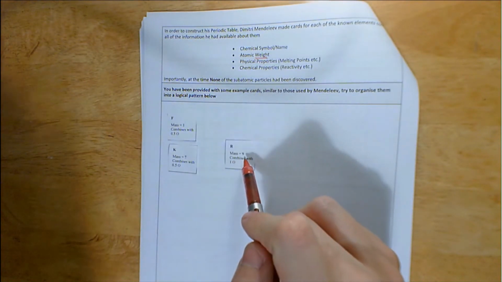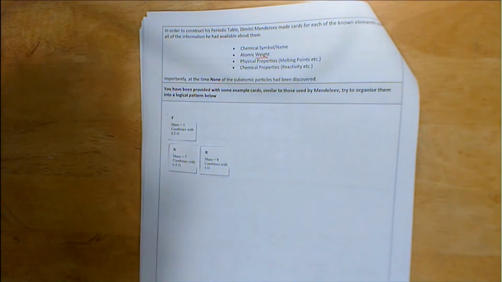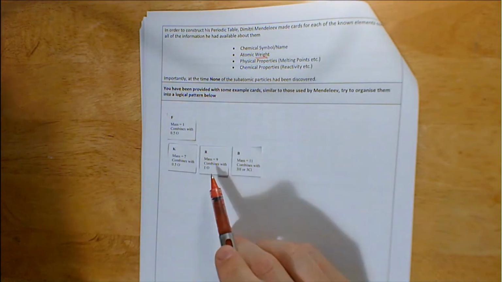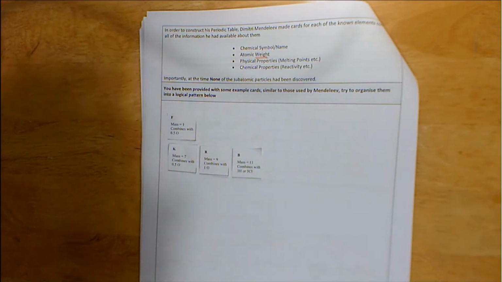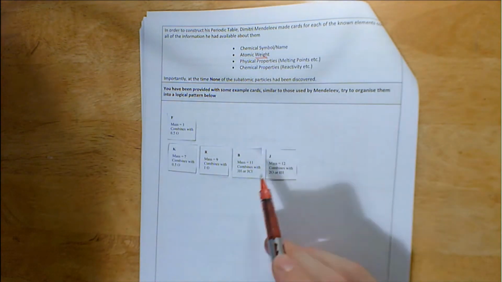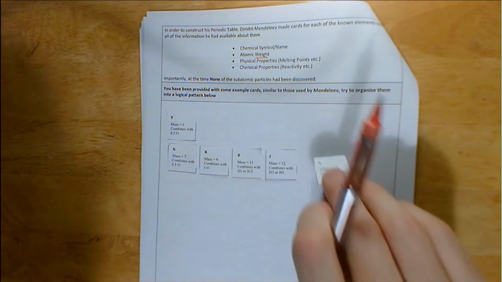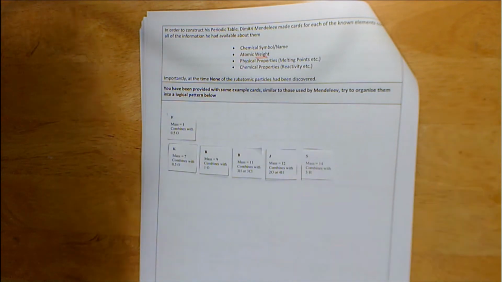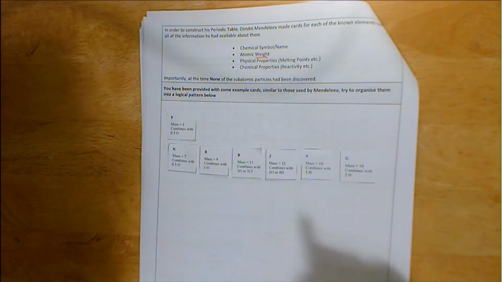This one, R, is the next heaviest. It's not the same, so it's not going to go underneath, so we'll go next to it. Then the next heaviest, element B, has a mass of 11. Look at its chemical reactivity. Is it the same? No, so it's not going to go under, it's going to go next to it. Element J is the next heaviest. Again, that's not the same, so it's going to go next to it. Element S, again, doesn't match, so it's not going to go underneath, it's going to go next to it. Element G, again, doesn't match, so it's going to go next to it.